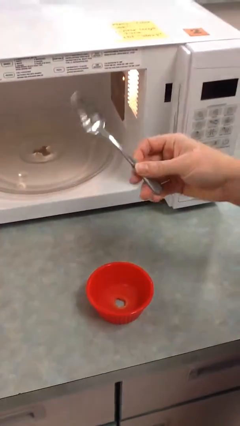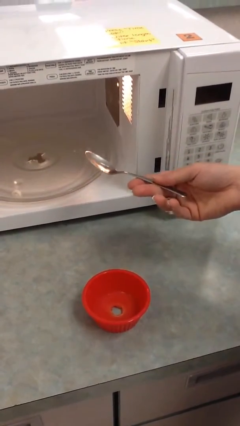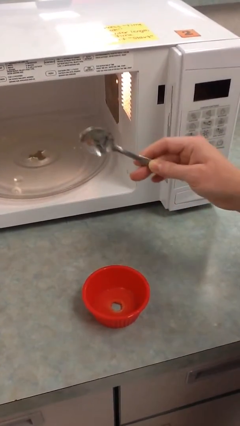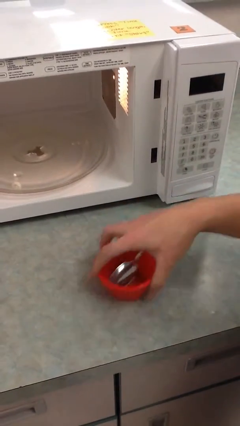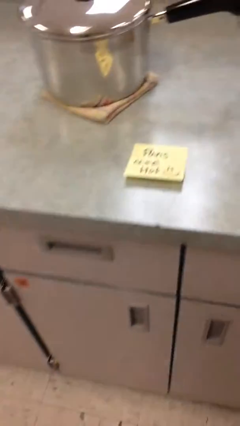The other thing is metal. Metal in microwaves can either cause your microwave to short out or it can start fires. So metal also does not go in the microwave. The only thing we put into the microwave is glass. Glass is okay, and that's what you should use to melt things or to heat things up.